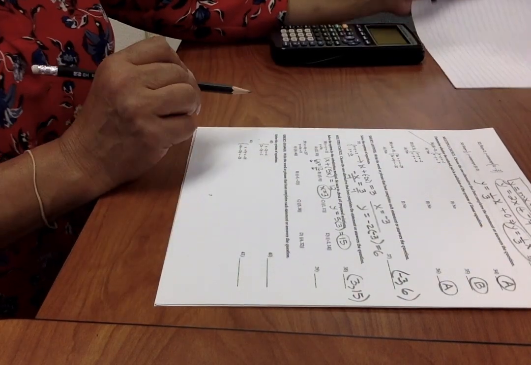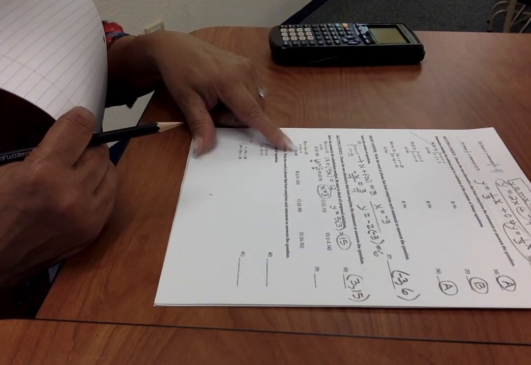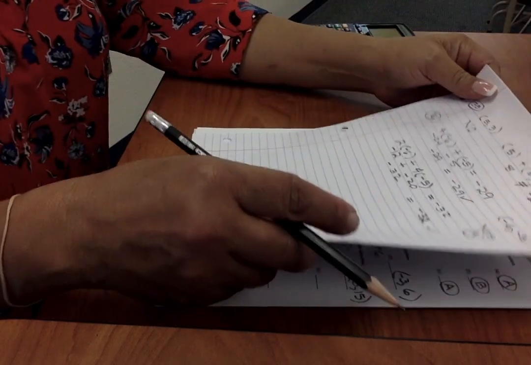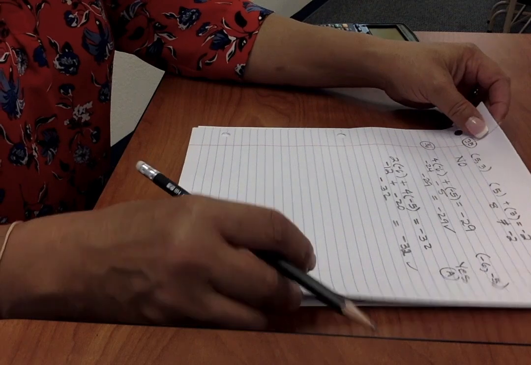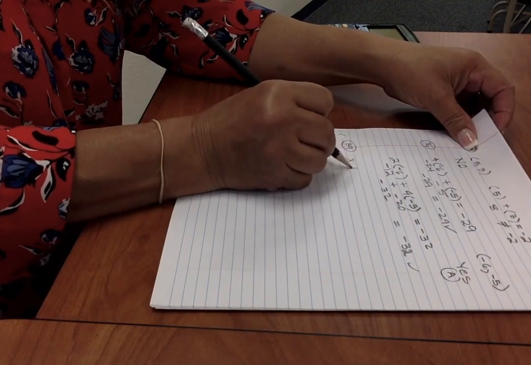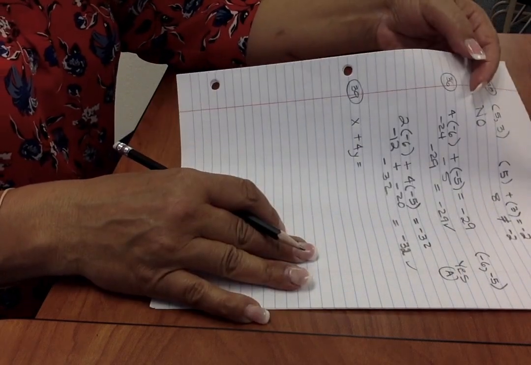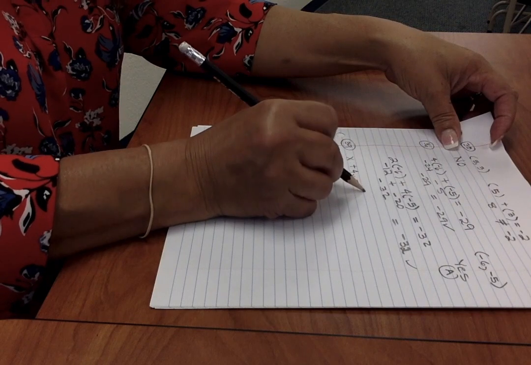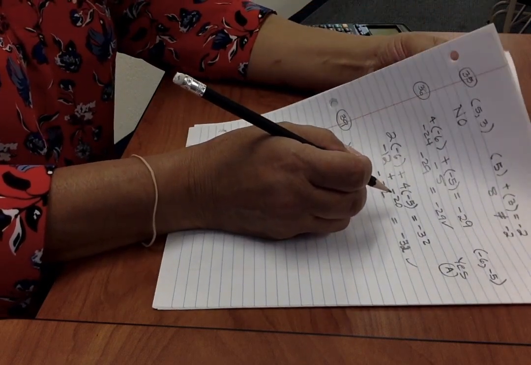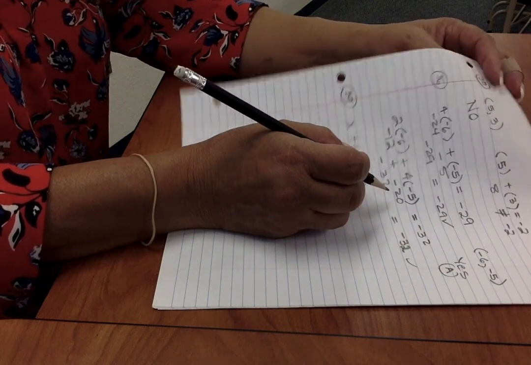Okay, 39 has a little bit more work than 38 just because it's an entire expression, so I'm going to move over to paper to do that one. Okay, so 39 is x plus 4y equal to 157. And then the bottom equation is y is equal to 6x plus 8.